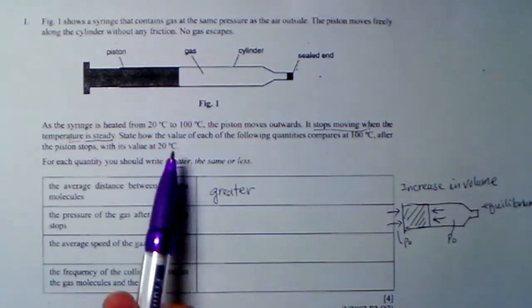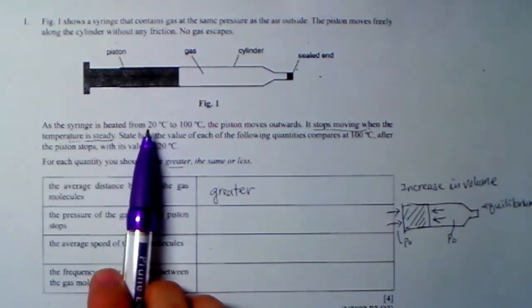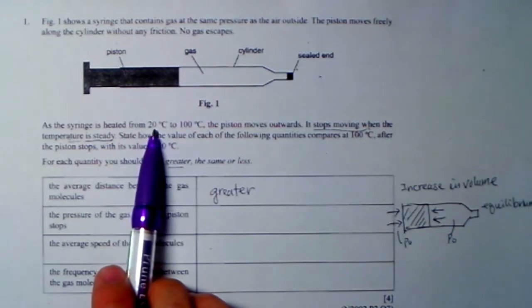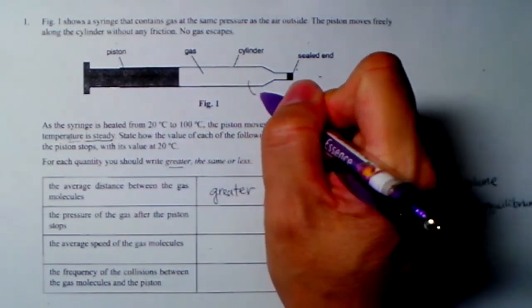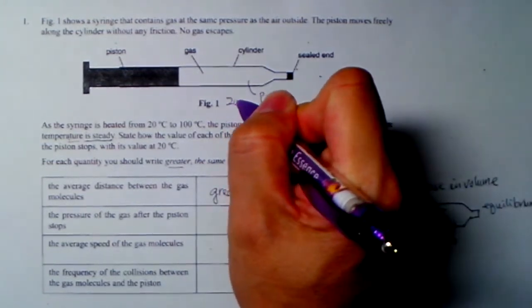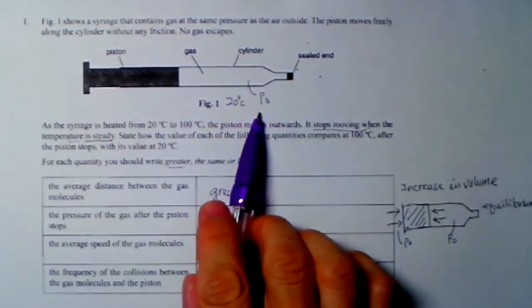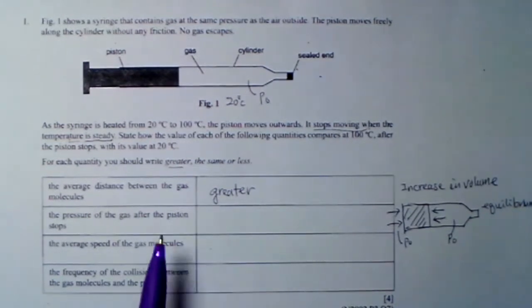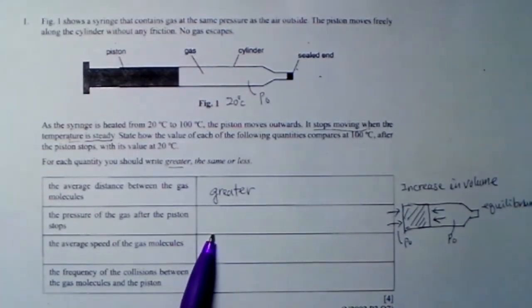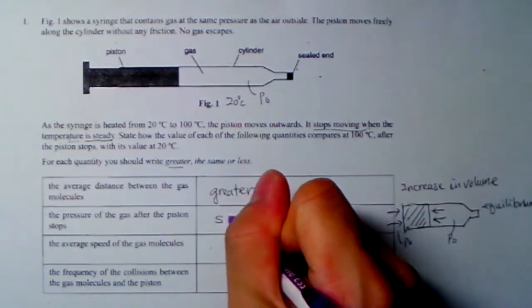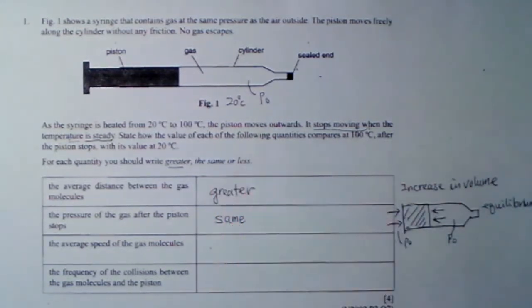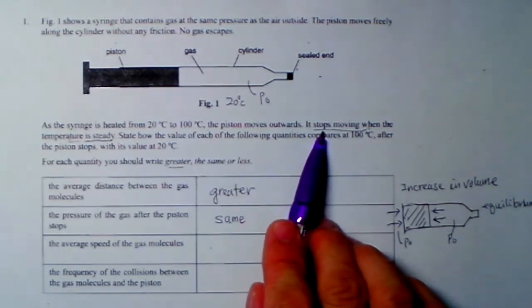Okay, let's look at the beginning at 20 degrees C. At 20 degrees C, nothing happened. They say at 20 degrees C, the pressure should be the same as the atmospheric pressure. So we can deduce that actually the pressure in the cylinder remains the same when the piston stops moving.